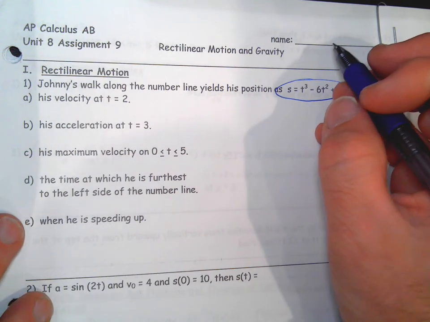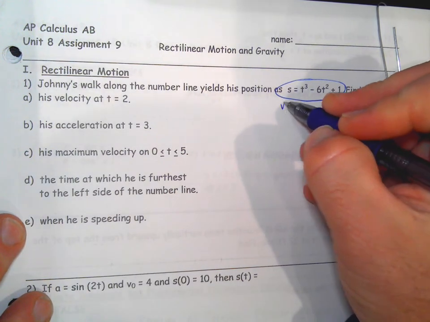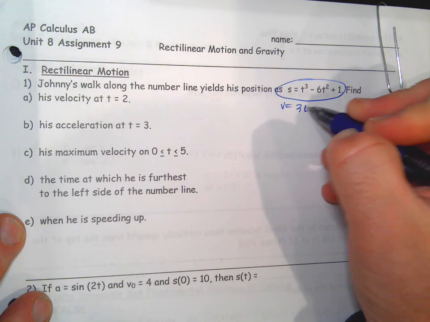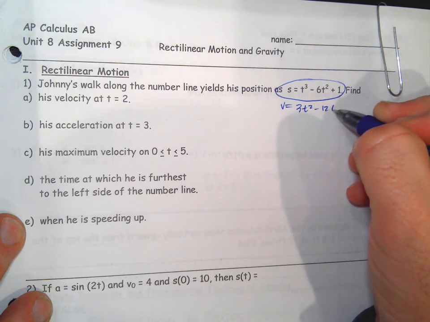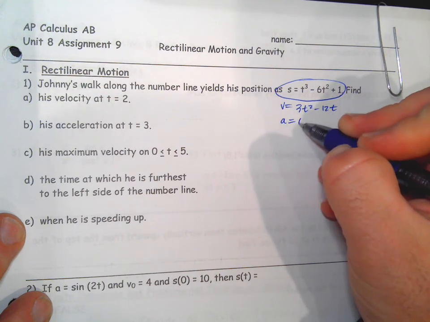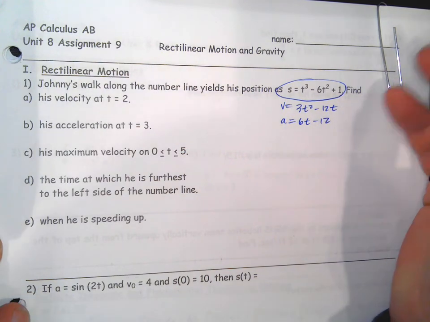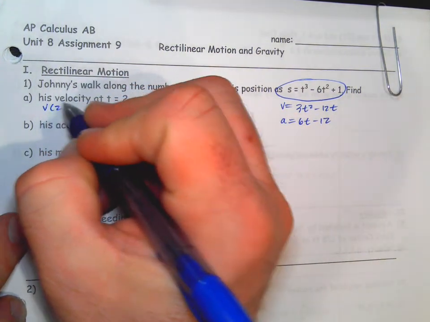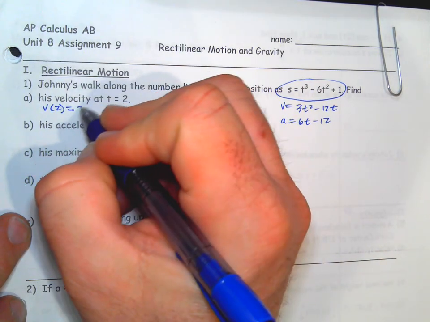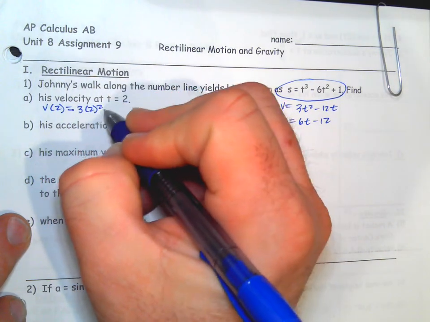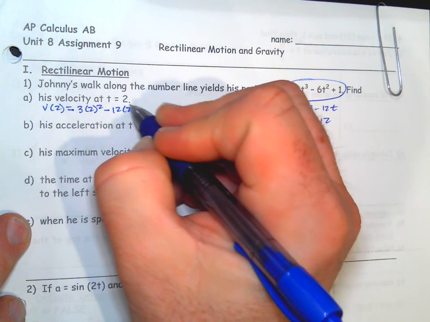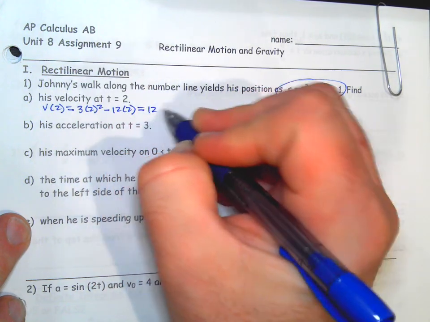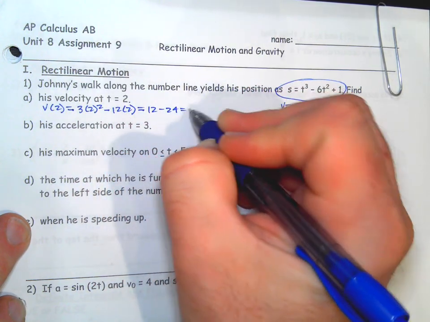Well, we should probably go ahead and find his other equations. So velocity would be 3t squared minus 12t. Acceleration would be 6t minus 12. So that's all helpful. So velocity at time 2, we just plug 2 into that equation. Show your work, label your work, if you want to get credit, even if you make a little mistake. It's going to be 12 minus 24, which is negative 12.